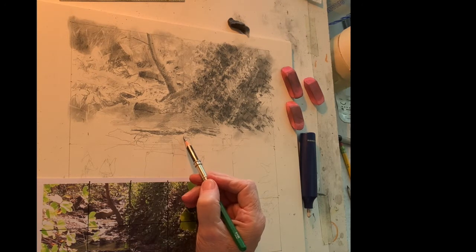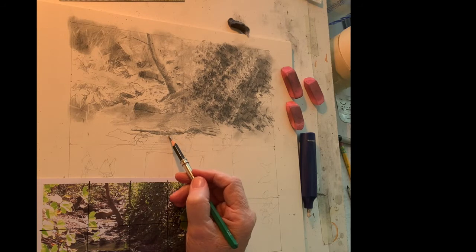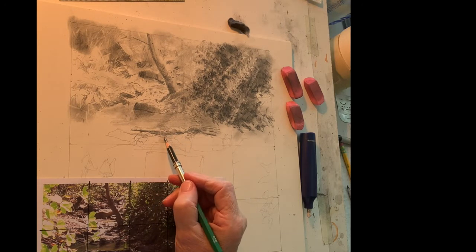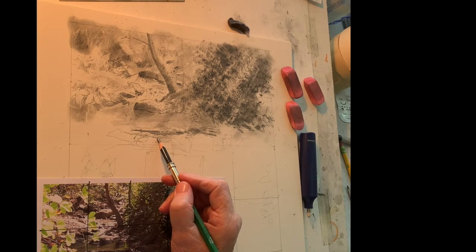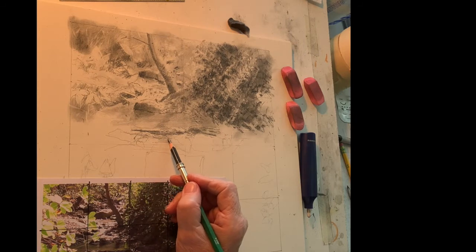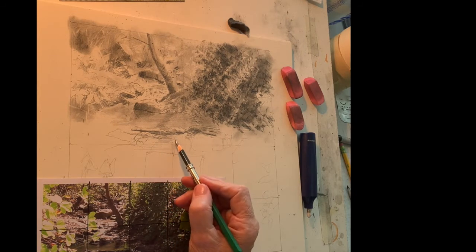There's some striated rocks that go down here. There's a surface right here that comes over like that. Then it comes down like this.